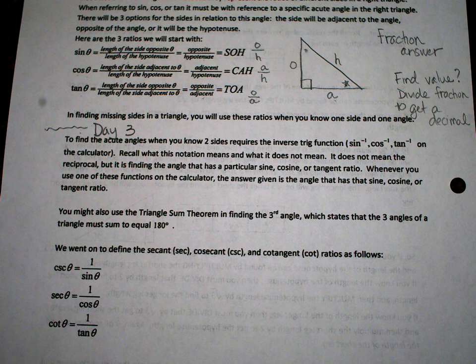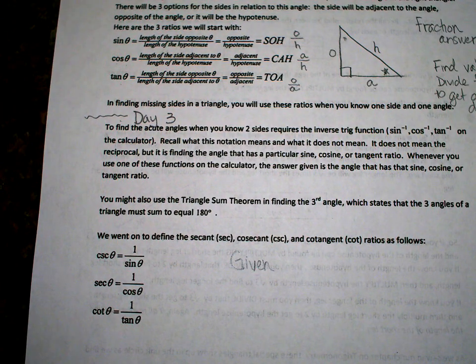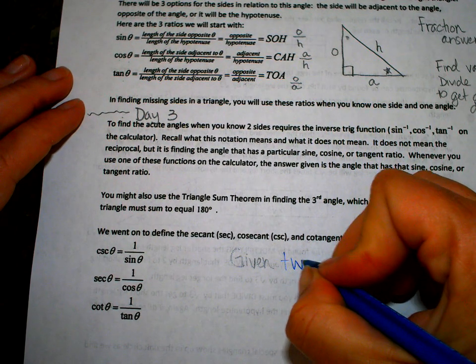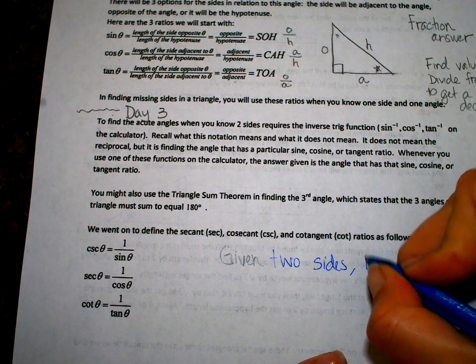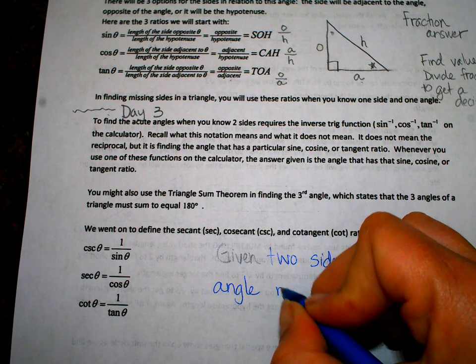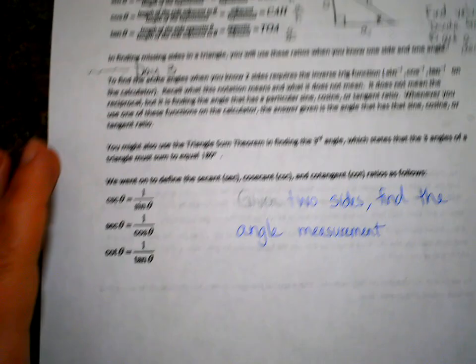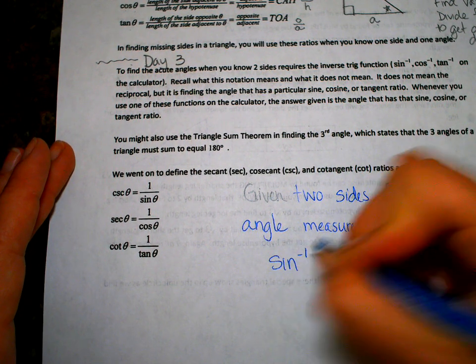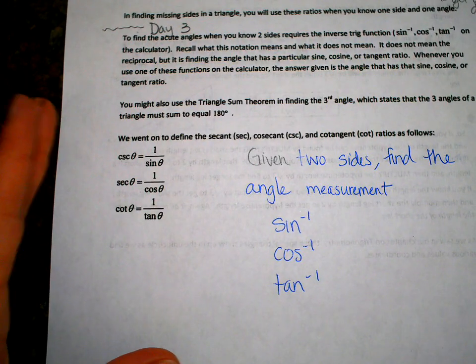All right. So today we're going to talk about what if we don't know the measure of an angle, but we are given two sides, right? And we need to find the angle measurement. So you need to use the inverse function on your calculator. You need a scientific calculator.